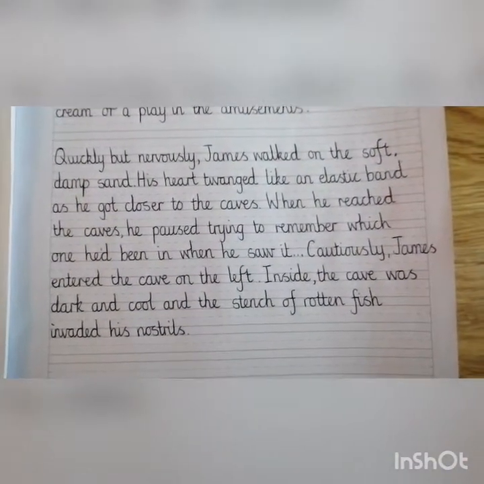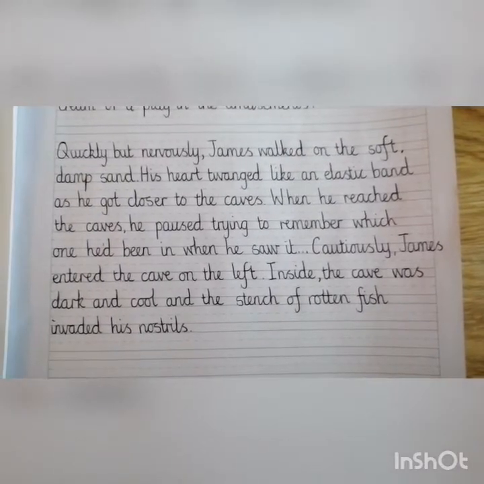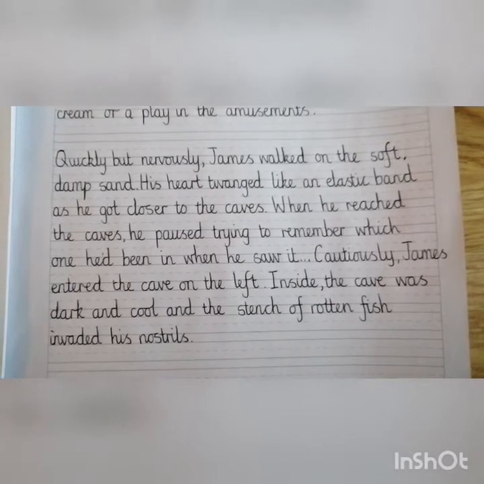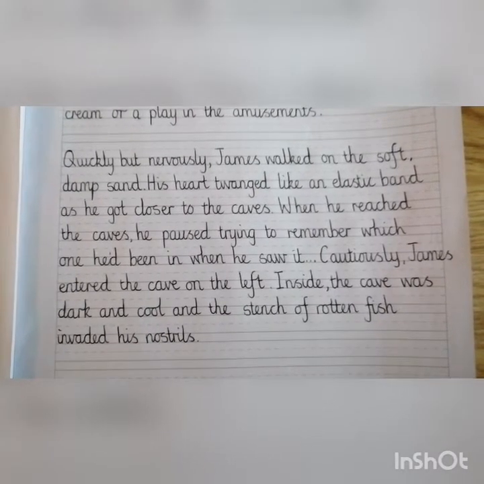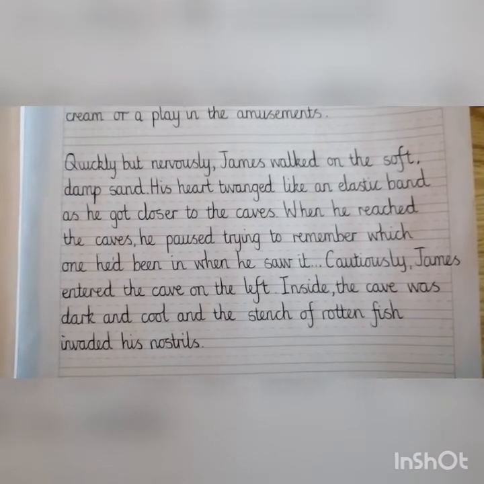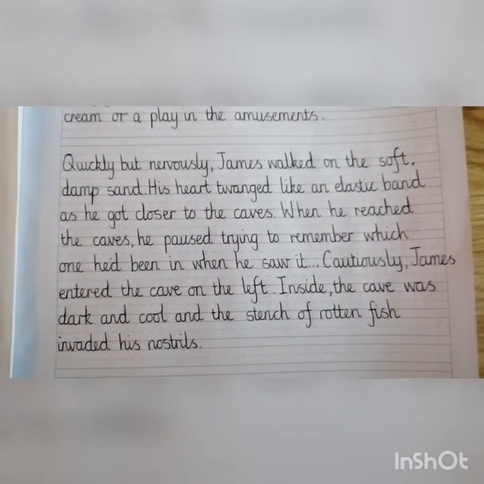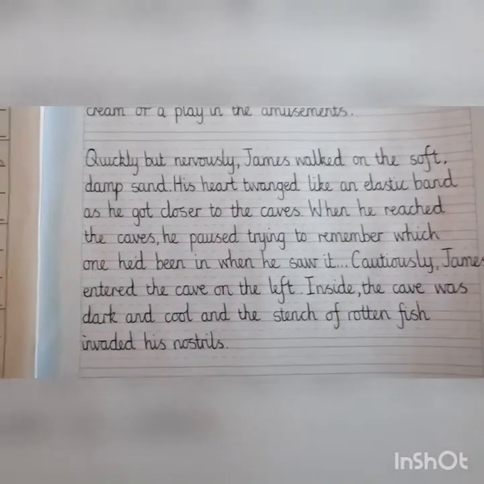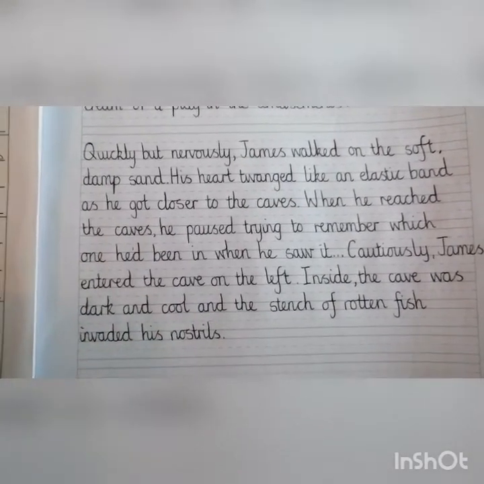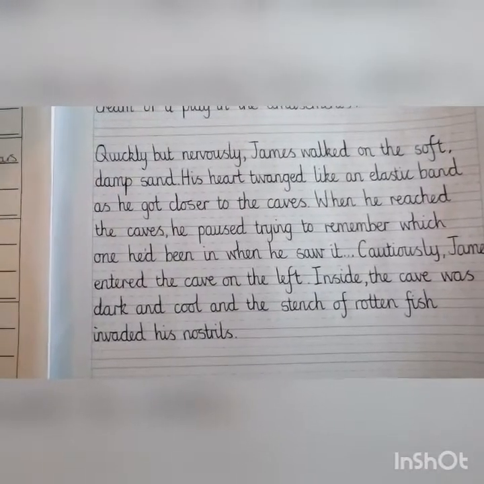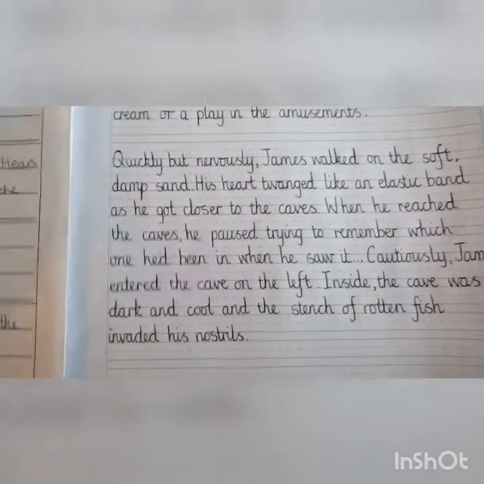Okay, so what I've written is: Quickly but nervously, James walked on the soft, damp sand. His heart twanged like an elastic band as he got closer to the caves. When he reached the caves, he paused, trying to remember which one he'd been in when he saw it. Cautiously, James entered the cave on the left. Inside, the cave was dark and cool, and the stench of rotten fish invaded his nostrils.